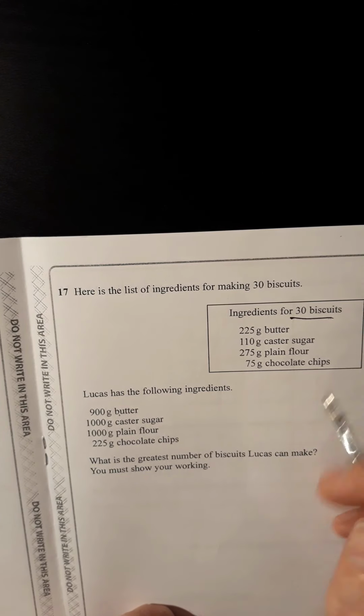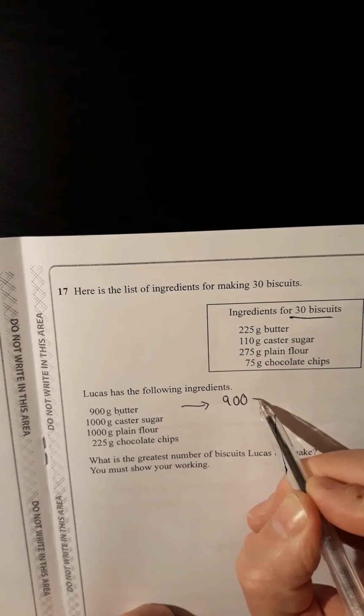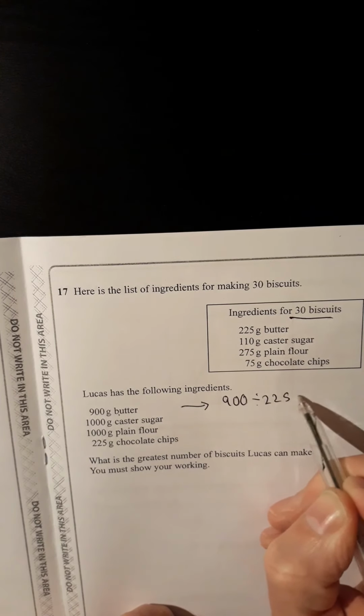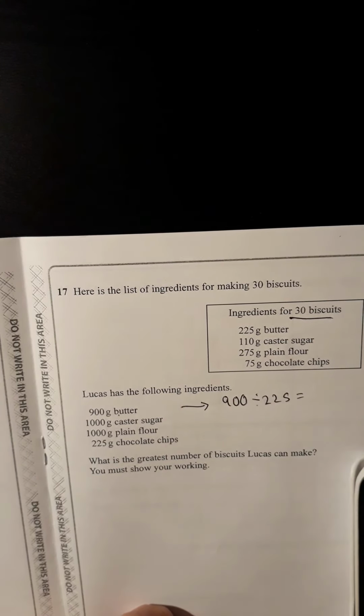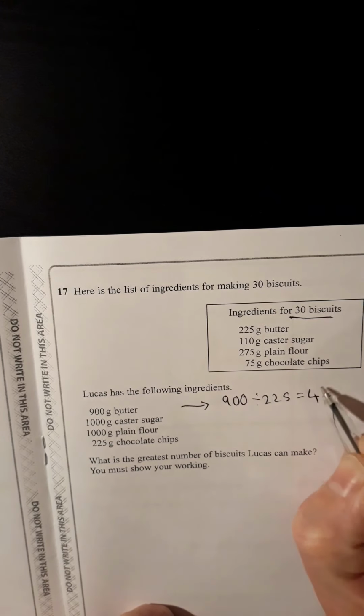Okay, so what can we do here? We could say, well, 900 divided by 225 would be equal to, and again, we are going to need a calculator here. Gives us 4. Okay, so it's possible we can have 4 recipes.